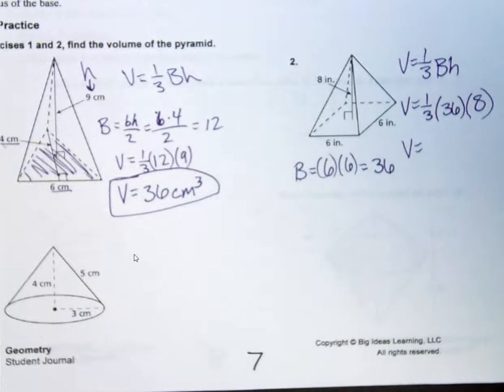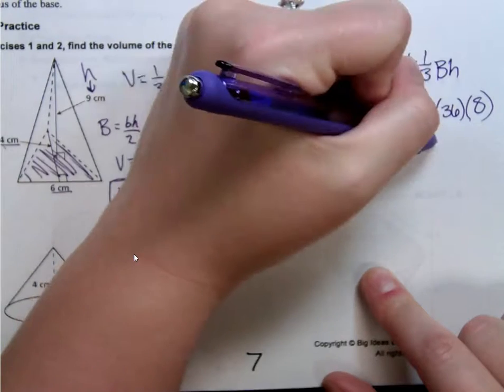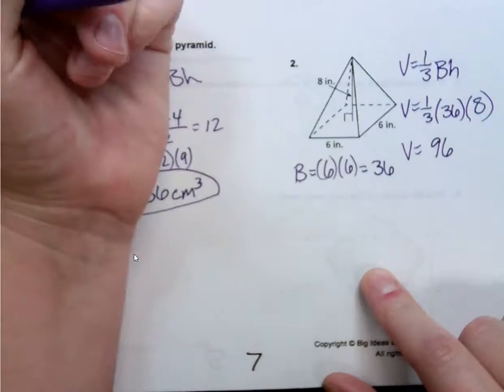So we've got 1/3 times 36 times 8. Everybody see where everything comes from. 36 is the area of the base. 8 is the height. Fantastic. So is that 96? Yes, that's 96.